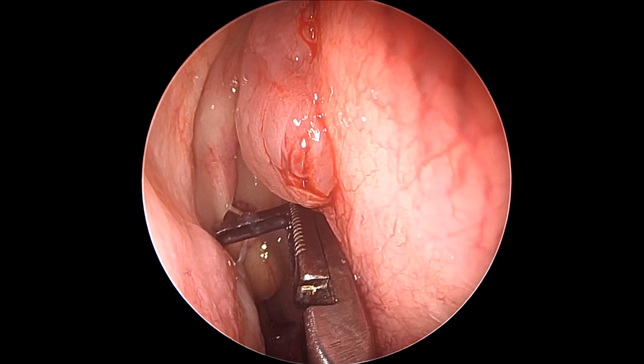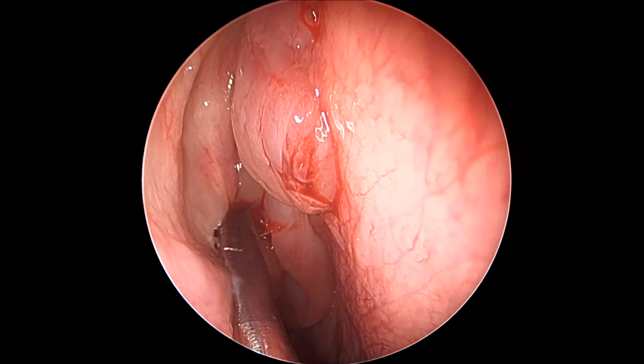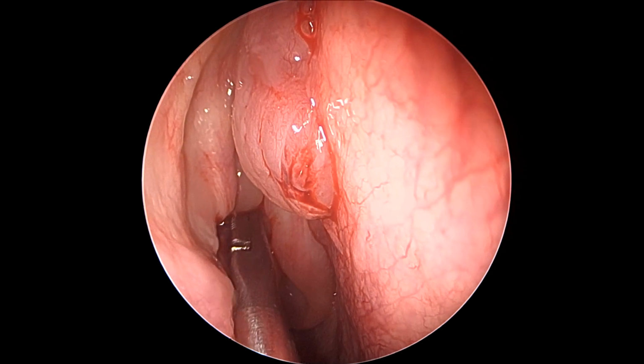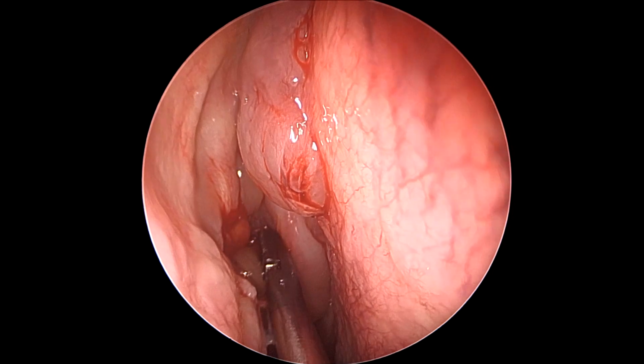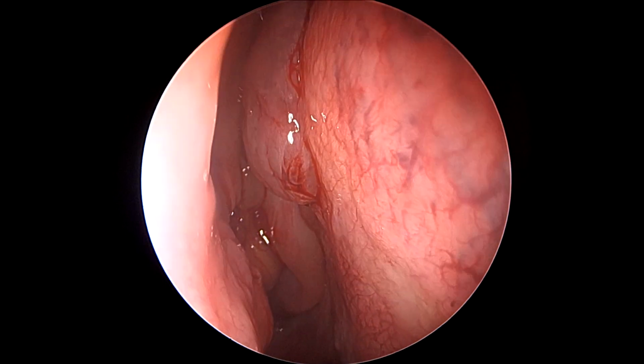You begin from the right side with an uncinectomy. This is a standard procedure. We use the standard backbiter for doing the uncinectomy. This is a much safer way than using a sickle knife, which has the potential to penetrate the orbit.